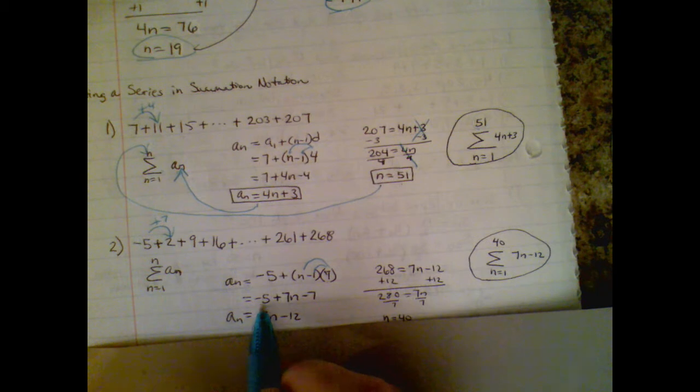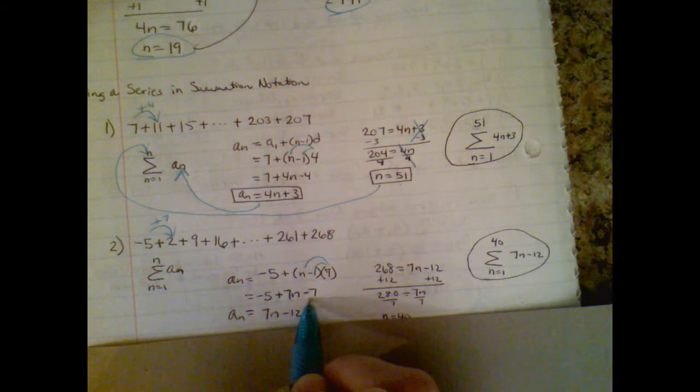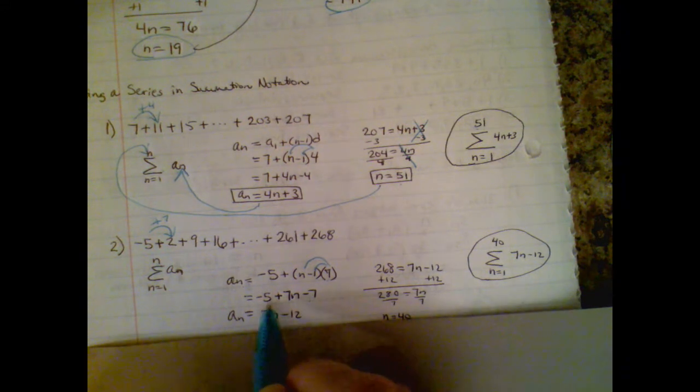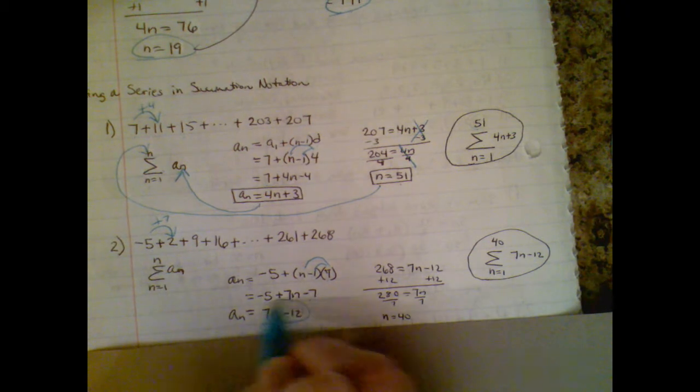So we have negative 5 plus 7 times n is 7n, 7 times negative 1 is negative 7. Combine our like terms, so negative 5 minus 7 is negative 12. So this is what our a sub n is reduced to, so we're going to plug that in for our a sub n on the right-hand side.